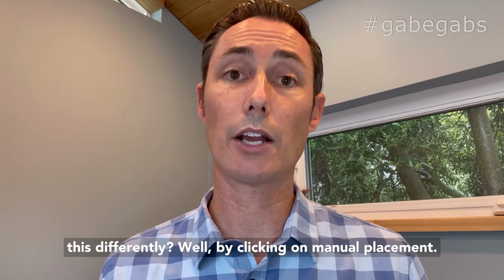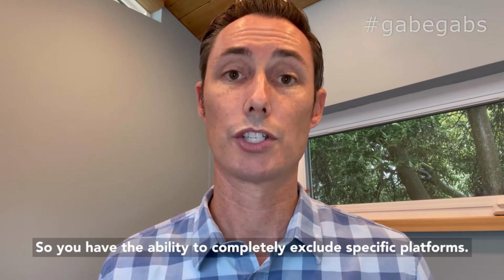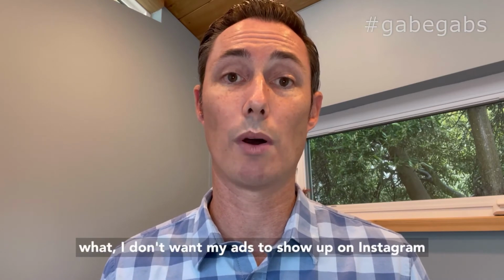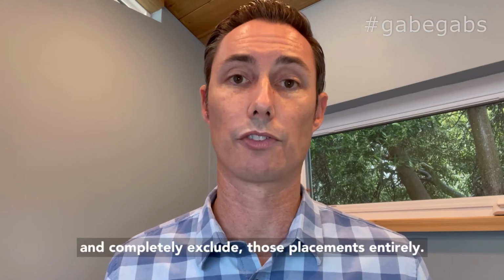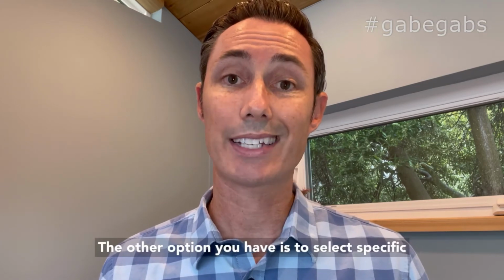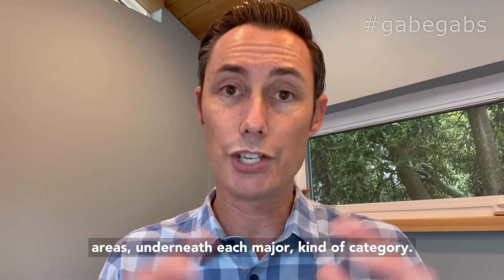Well, by clicking on manual placements, you have the ability to completely exclude specific platforms. So as an example, if you wanted to say, you know what, I don't want my ads to show up on Instagram or on Messenger, you could just uncheck those and completely exclude those placements entirely. The other option you have is to select specific areas underneath each major category.